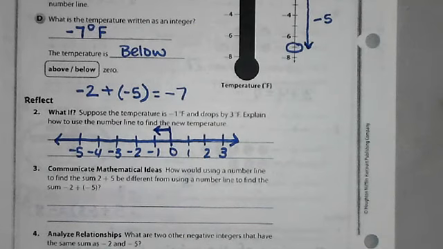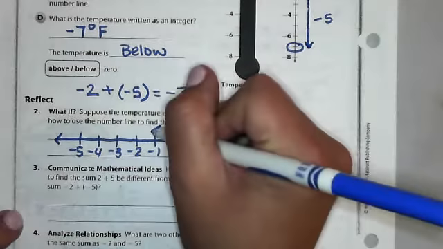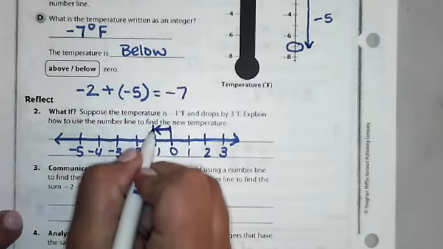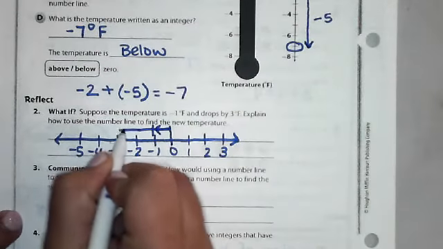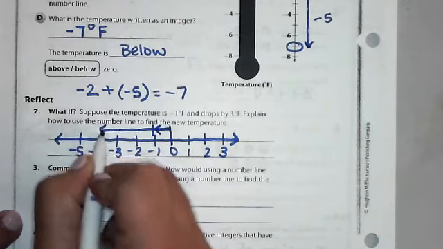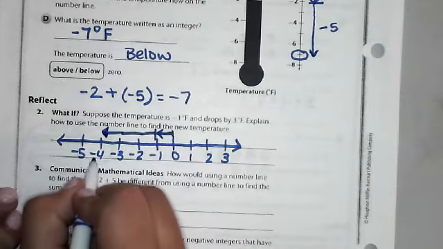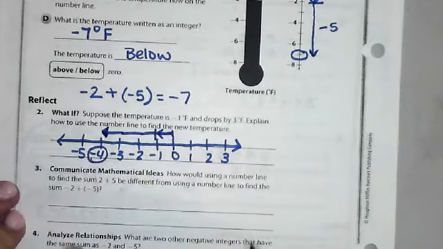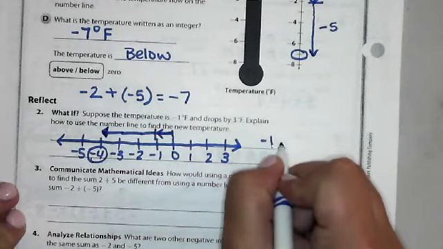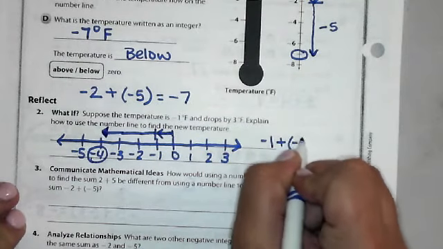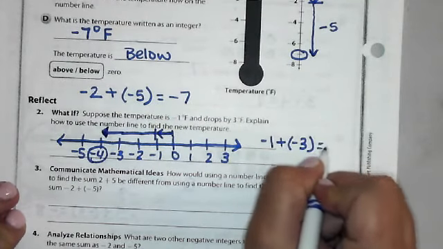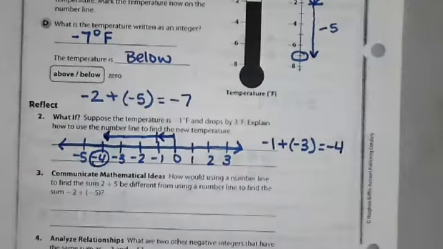Which way would we go on our number line? Left or right? Left, because we're getting colder, and so we need to go to the left on the number line by 3 degrees. So we go 1, 2, 3. So how cold is it now? -4 degrees. So -1 dropping 3 degrees equals -4.